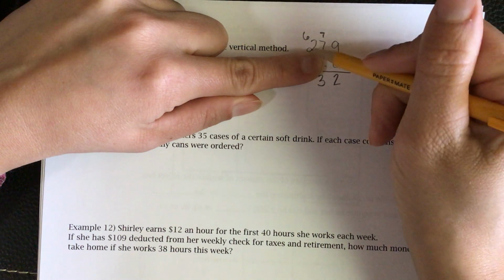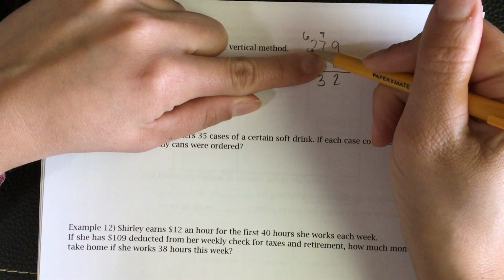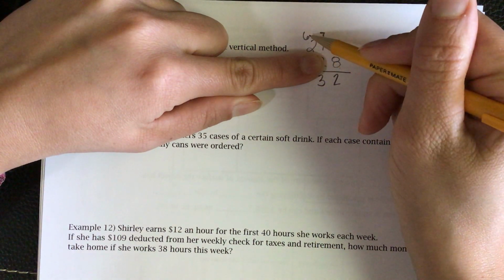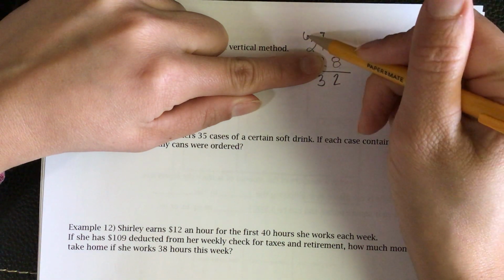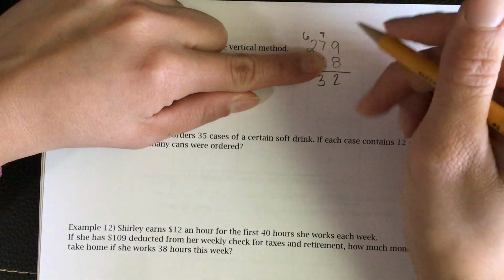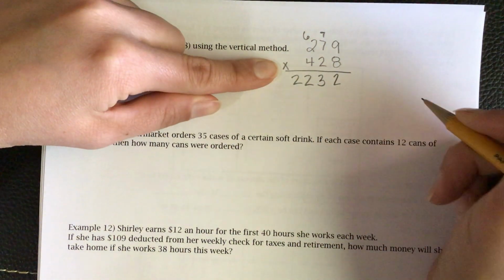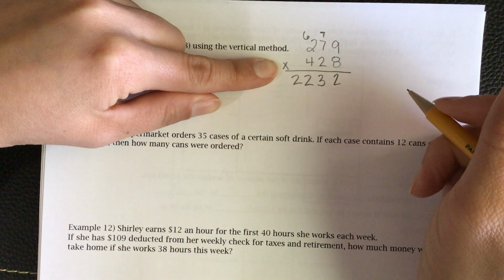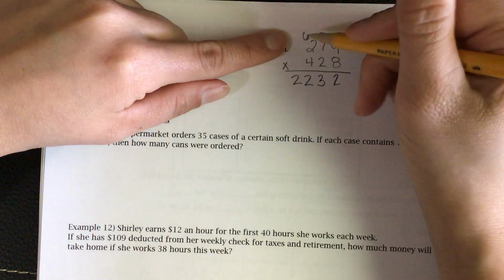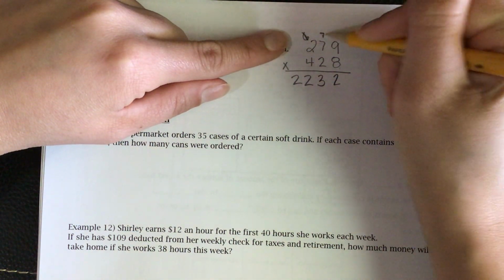And then 8 times 2 is 16, plus 6 is going to give me 22. Okay, I don't want to get confused, so once I've used those numbers, I'm going to cross them out.